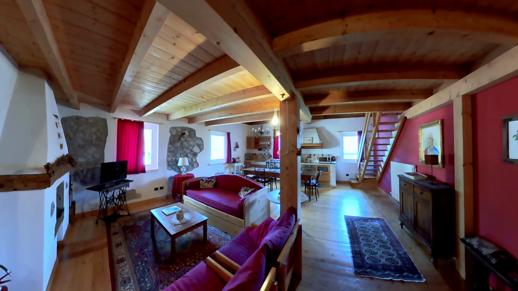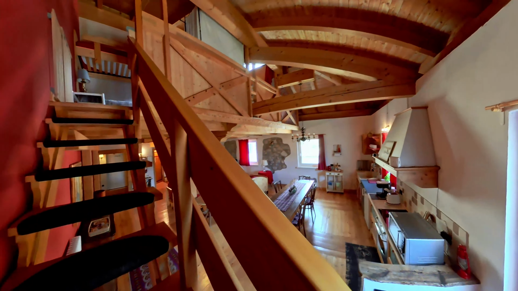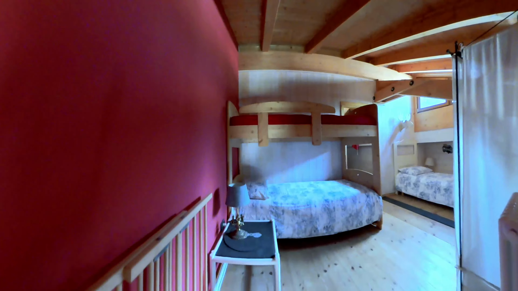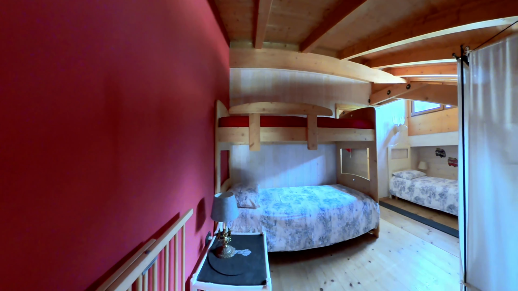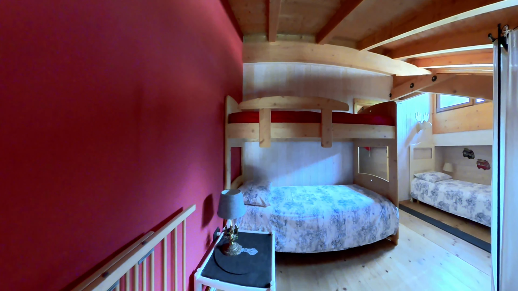Now, I'm using my 360 paired to the Matterport app. This is the beautiful view that we have outside the window. Let me show you upstairs. And so I was saying I will be using the Matterport app connected to my Insta360 X5. This is a great value for the money because you can add some services to your clients.